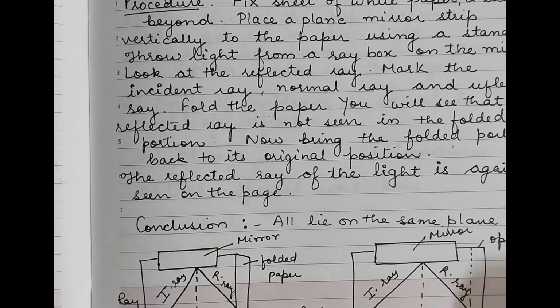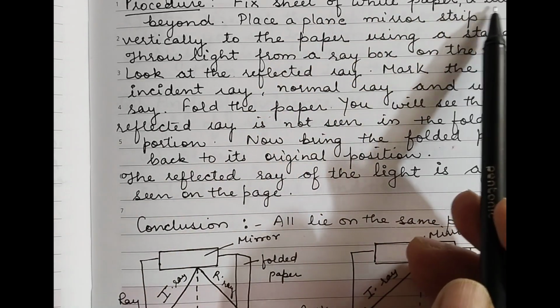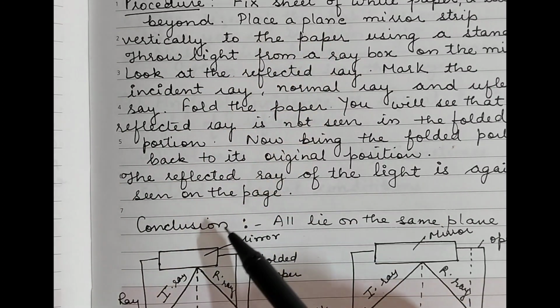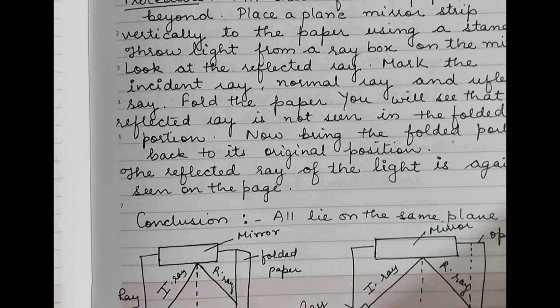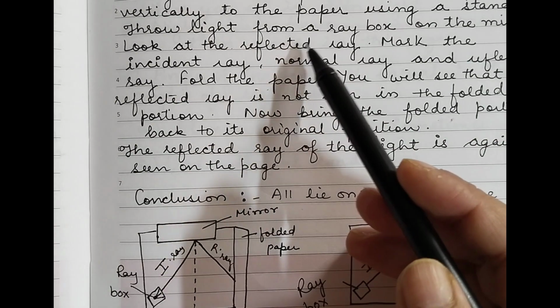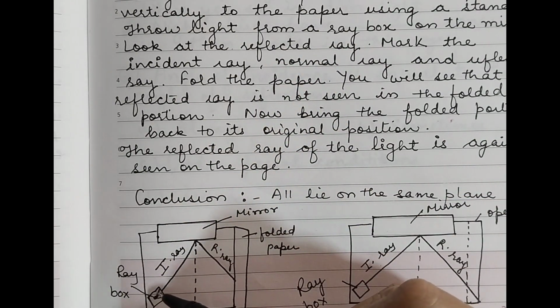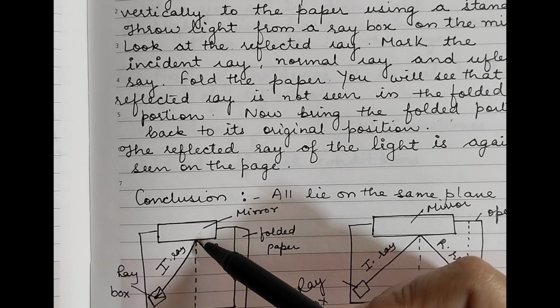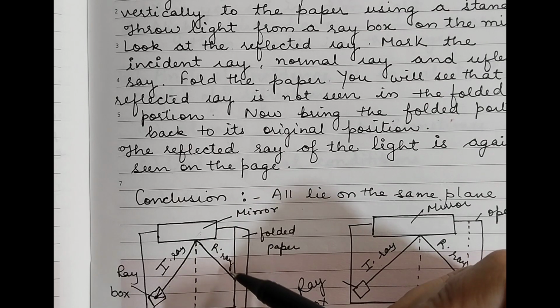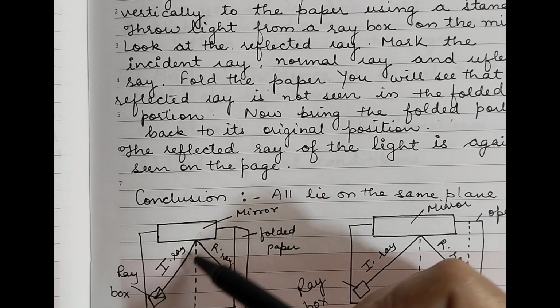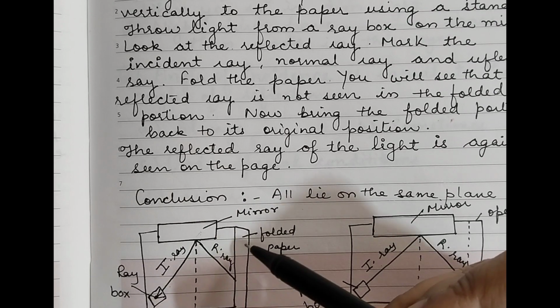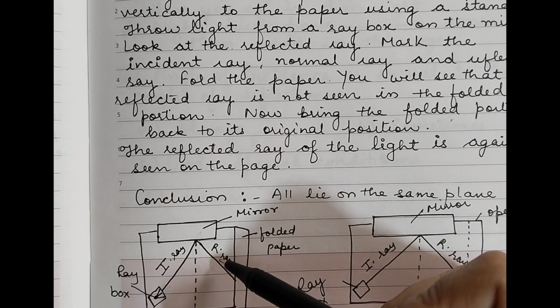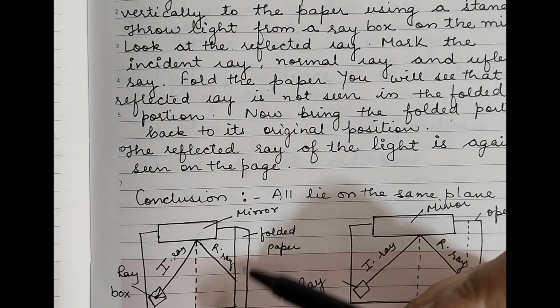Now, when you fix the sheet of white paper a little beyond, you place a plane mirror like this, vertically to the paper using a stand. Throw light from a ray box. This is a ray box. Throw light from this ray box to this plane mirror. Look at the reflected ray. Mark the incident ray, normal ray, and reflected ray. Fold the paper. You will see that reflected ray is not seen in the folded portion.